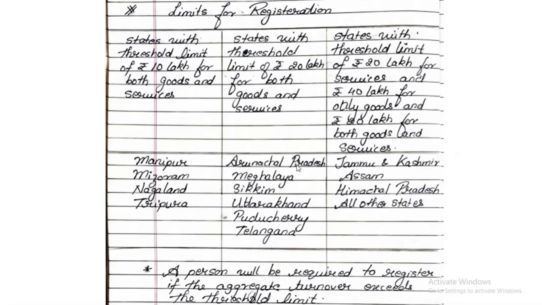Now, before starting the sum, there are some rules that we need to note down. The very first thing that we need to understand is the limit for registration, or the threshold limit for registration. For registration purposes, there are different categories of states. Basically, the states have been divided into three categories. Number one, states with a threshold limit of rupees 10 lakhs for both goods and services.